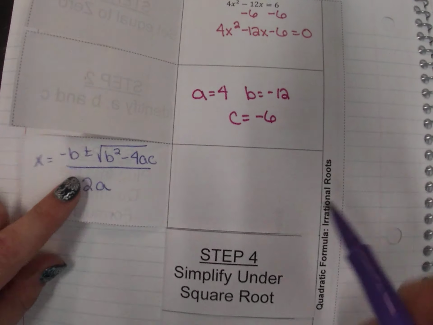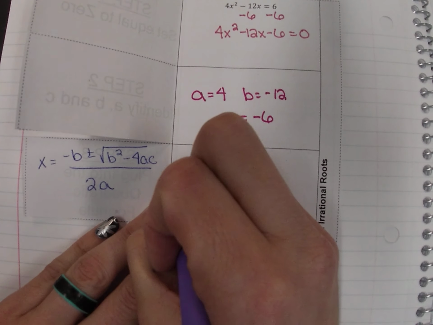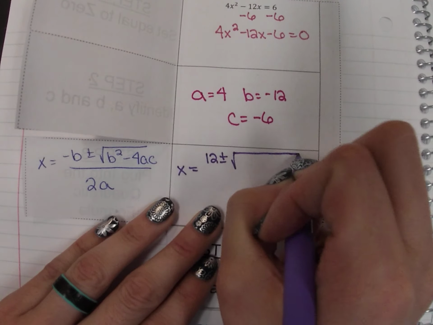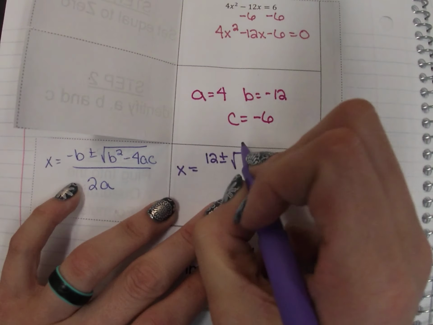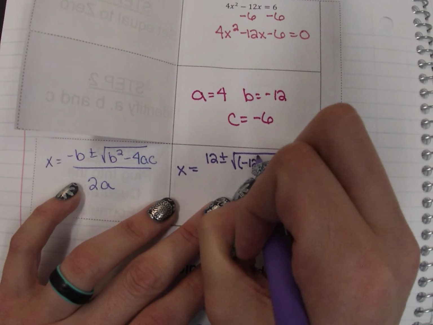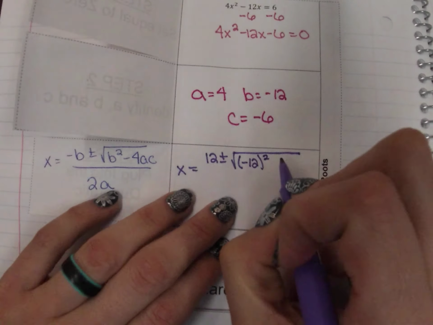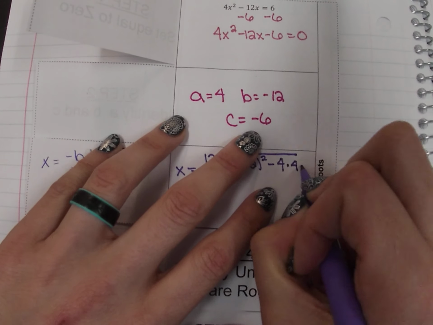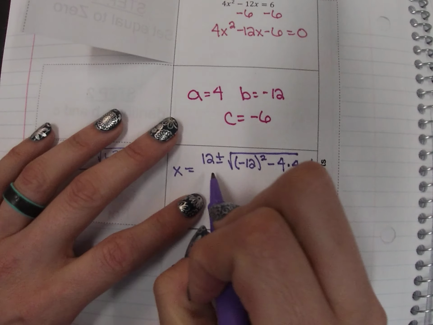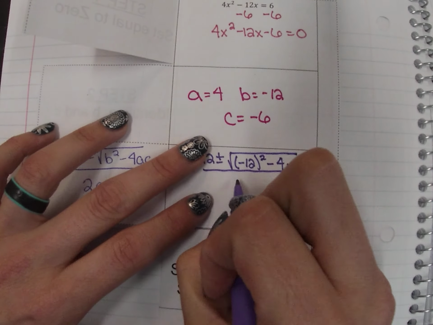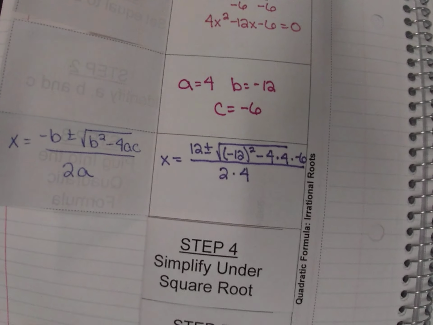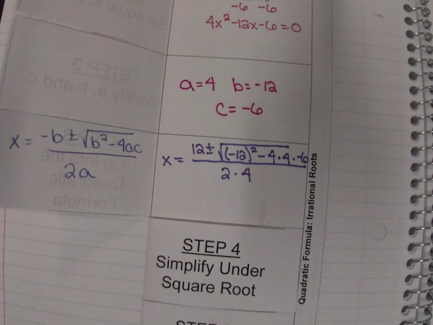So since b is negative 12, we are going to write that as positive 12, plus or minus the square root of b squared. So remember, negative 12 has to go in that parentheses to get that in correctly. Minus 4 times a, which is 4, times c, which is negative 6. All over 2 times a, which is 4, right? Just like we did yesterday. So we're just replacing those letters with their corresponding values.